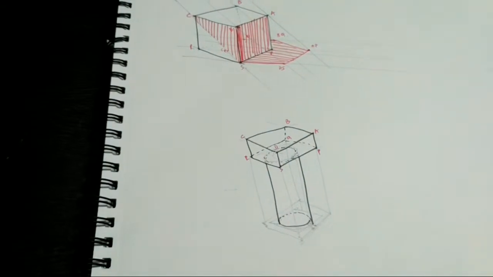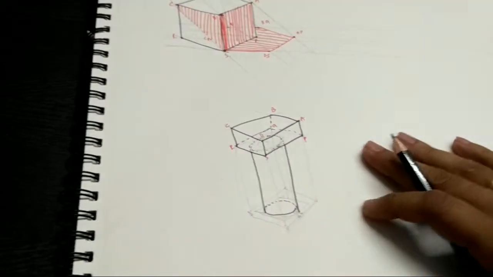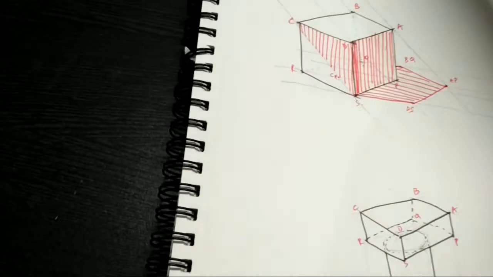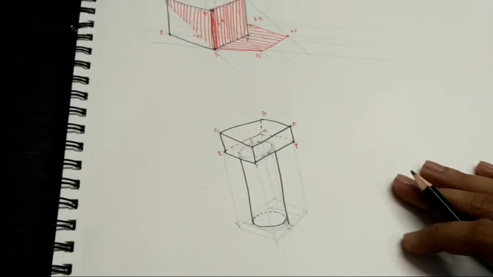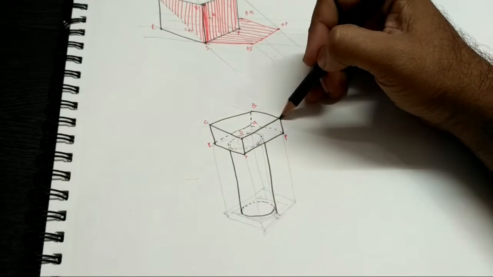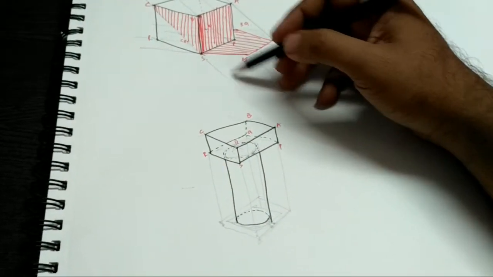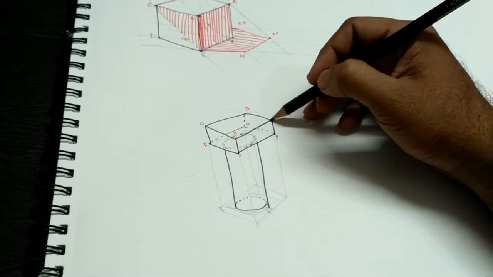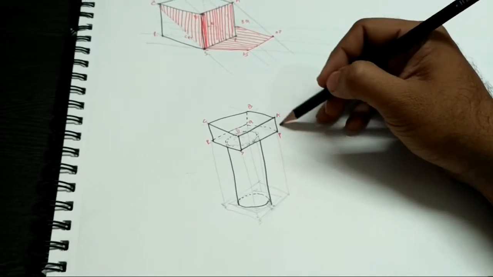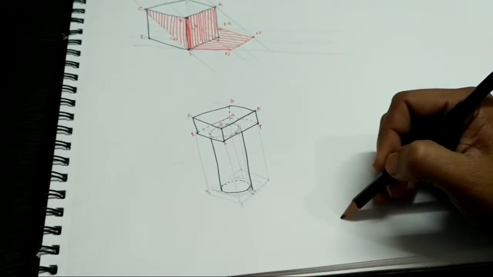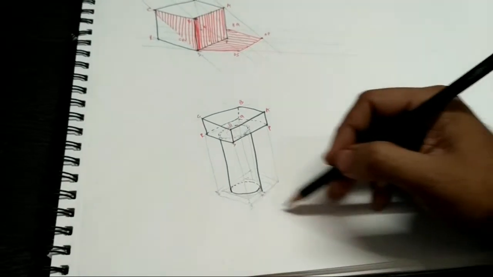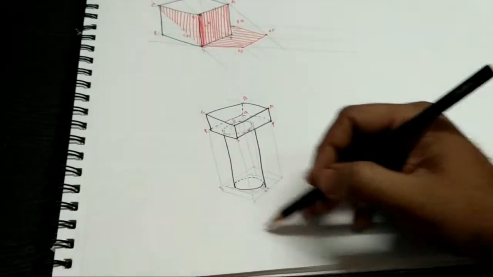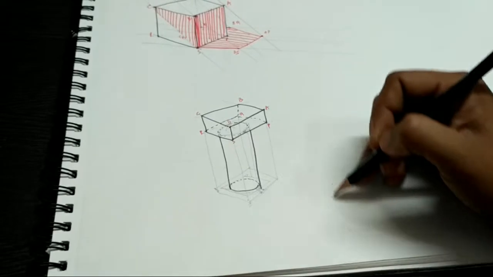So I will explain how to consider the light source. We can assume any direction of the sun rays. If I take it like this, then the chances are that this much area will be covered for the shadow.